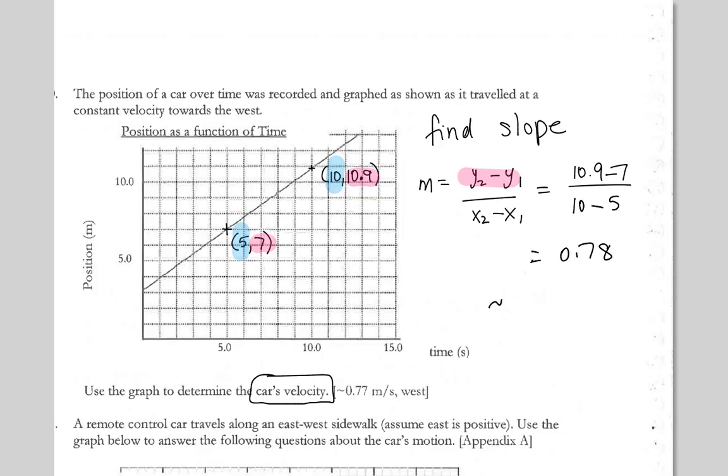And again, there's going to be some error in everybody's calculation. So you notice their answer book is 0.77, but they have the approximation symbol, so they're not saying that this is absolute 0.77. But notice the direction. They've included west. Why is it west?